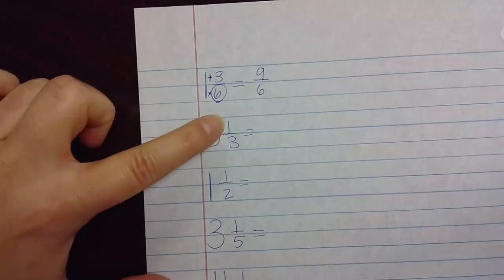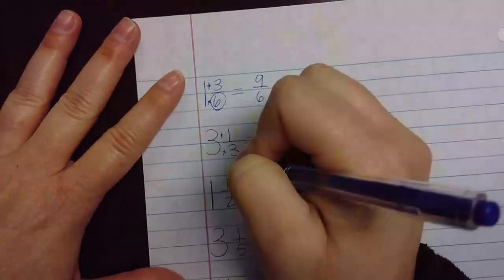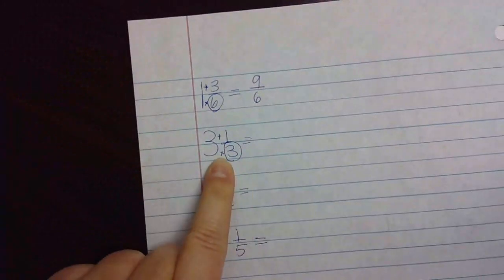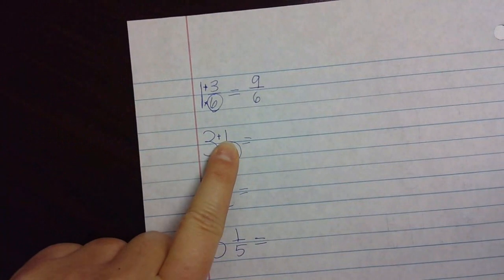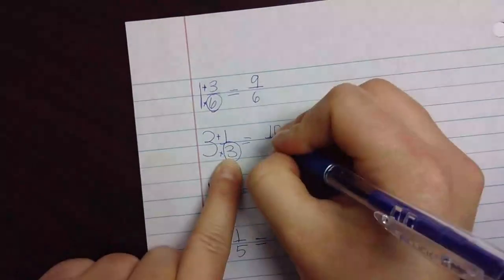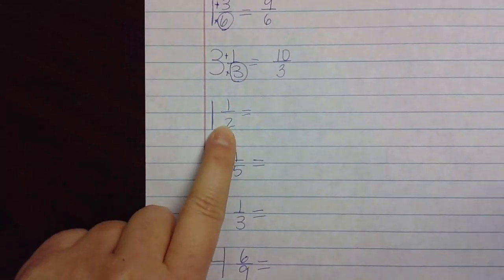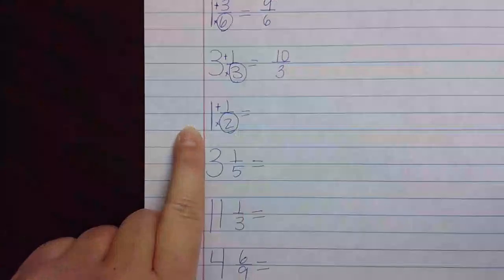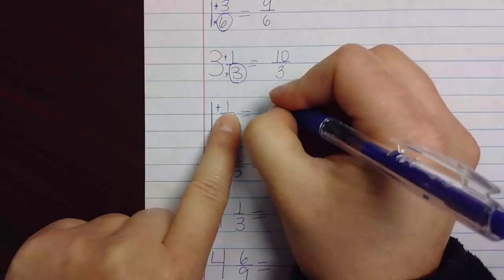I have 3 1/3. I put my Texas, my T, my X, and I'm going to start with my diva, all about the diva. So I'm going to say 3 times 3 is what? 9. Plus 1 is 10. 10 what? 10 thirds. Here I have 1 1/2. I put my Texas, my T, X. I start with my diva. So 2 times 1 is 2, plus 1 more makes 3.